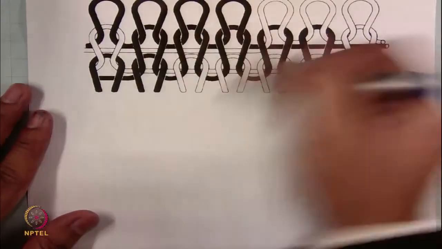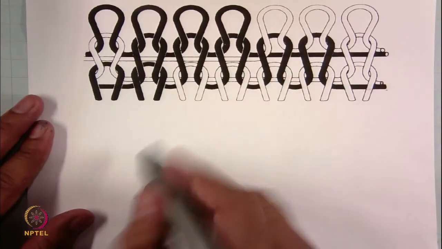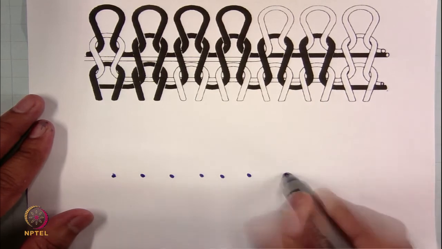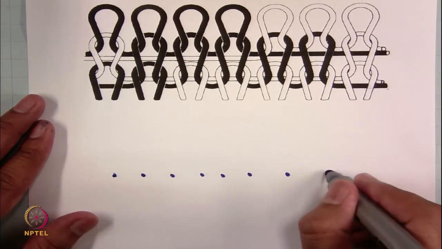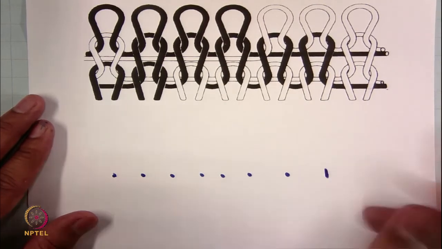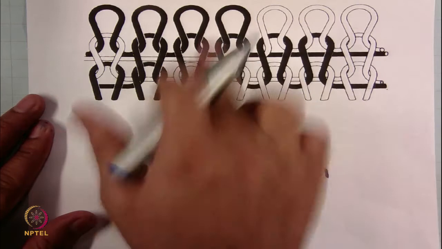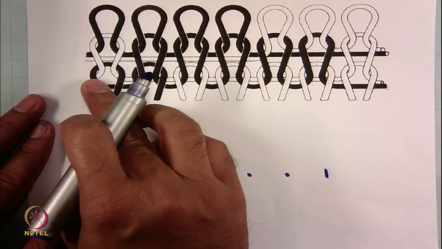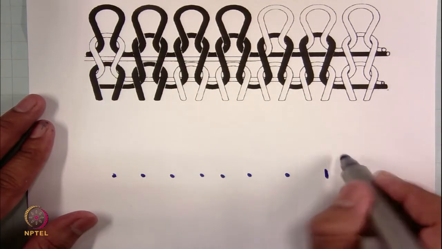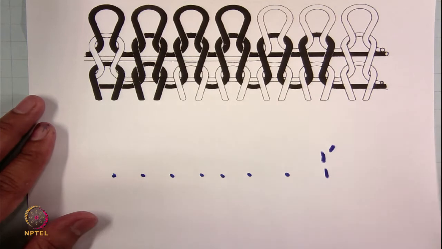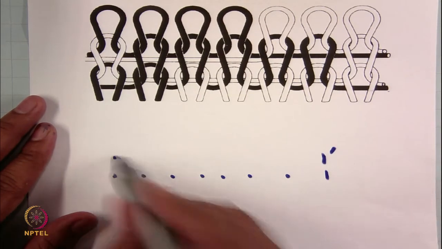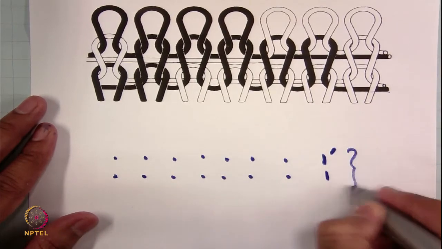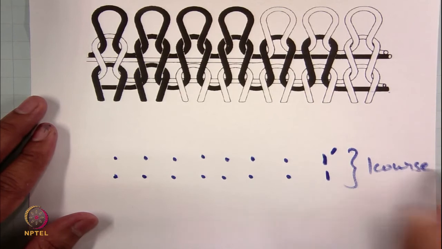So, naturally there are 7 columns, and it is a single jersey fabric. So, 1, 2, 3, 4, 5, 6, 7. In the first course you have seen that at one time only the black yarn is knitting, and in the second feed only the white yarn is knitting. In the second course it is basically again the first course, but the selection of needles is different. So, in the first course you have to show 2 feeds.